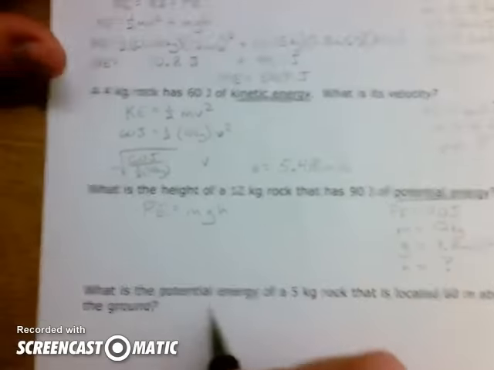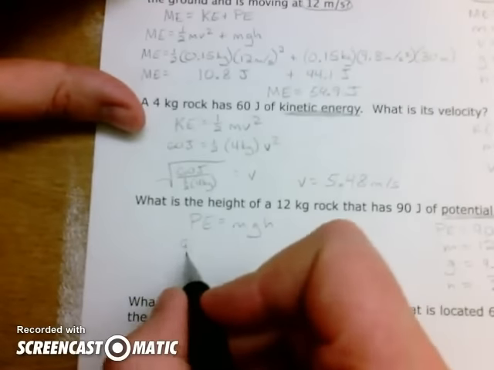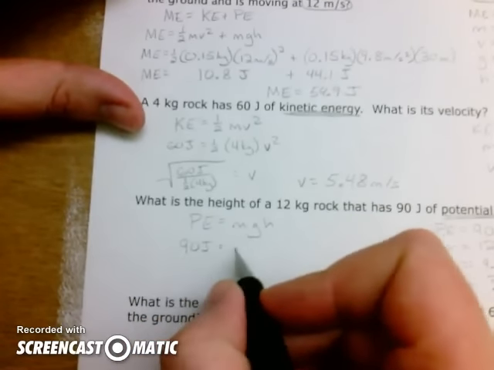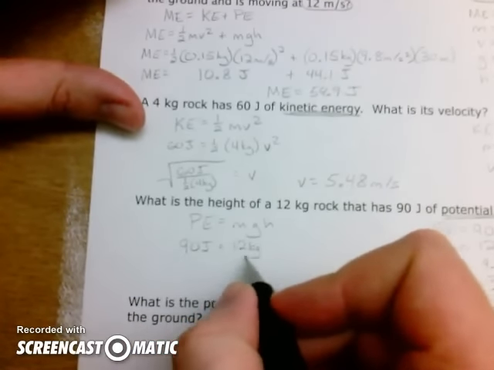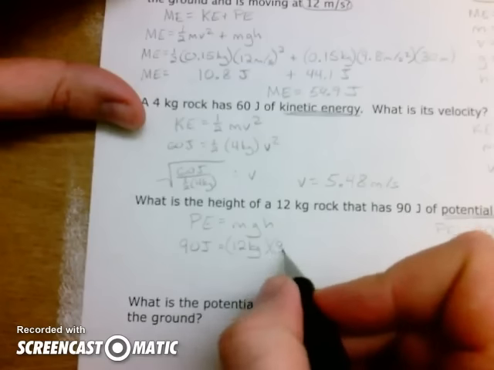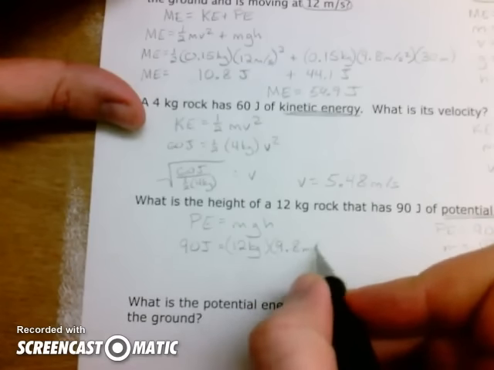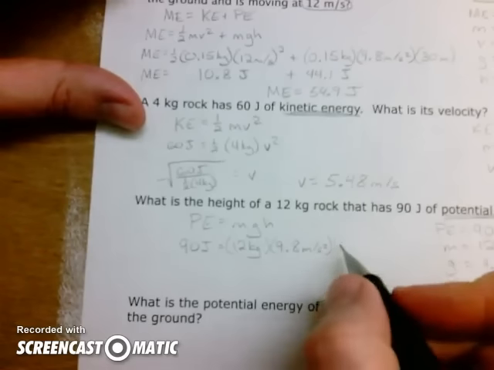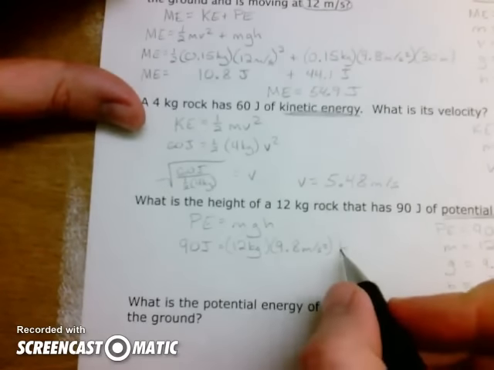Let's plug these guys into our equation. 90 joules equals 12 kilograms times 9.8 meters per second squared times H. That's an H.